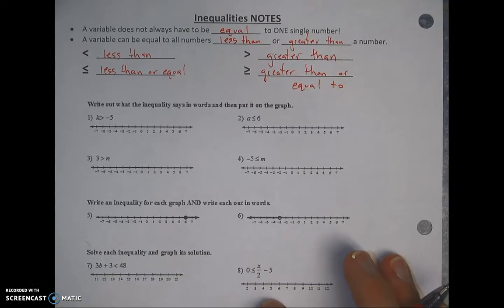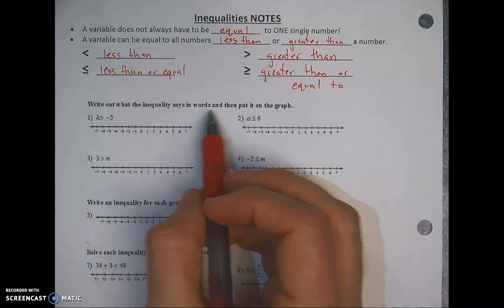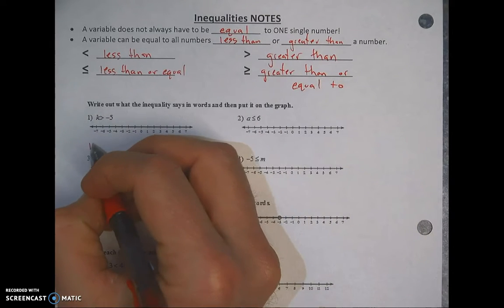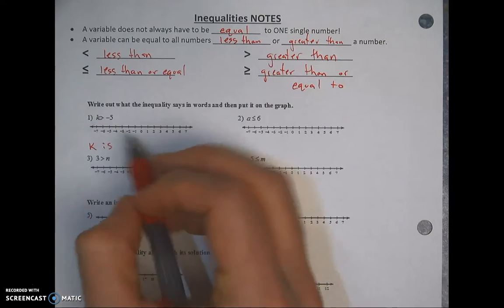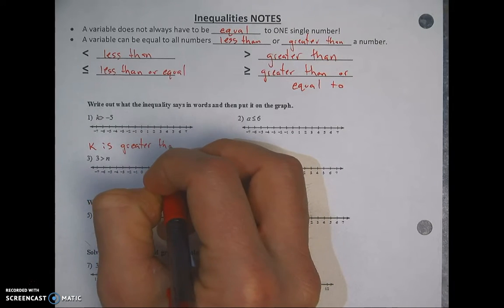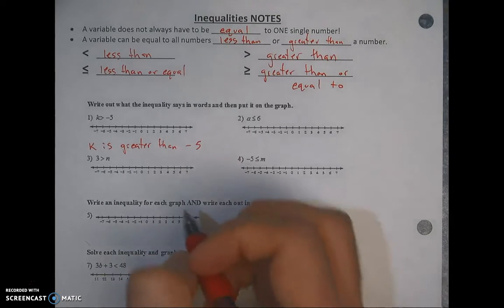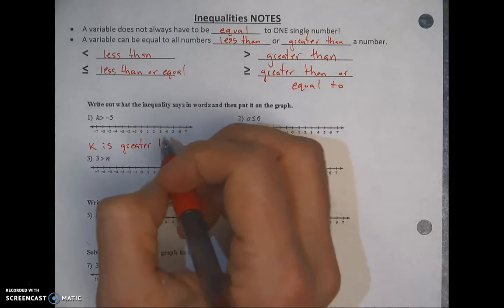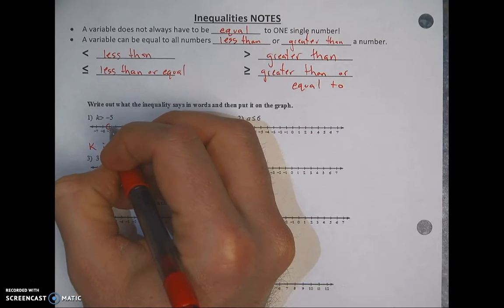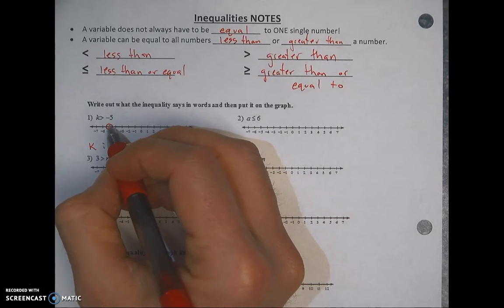Quick review. We've already talked about that. So number 1, if I'm going to write this inequality out in words and then also put it on the graph, starting with words, K is, it's open towards the K, so greater than -5. Now what does this look like on the graph? So we're going to put a circle at -5. It's not actually going to be around the number, it's the point on the graph that represents -5. So it's going to look just like that. Shouldn't be above it, below it, right on the number, right on the graph. So not around the -5 right there.